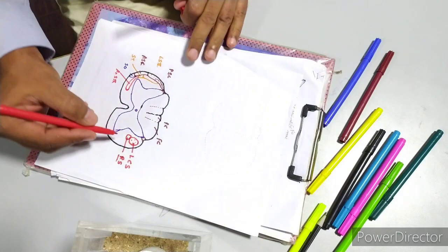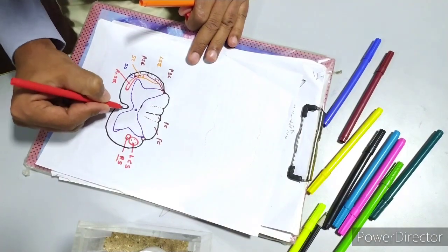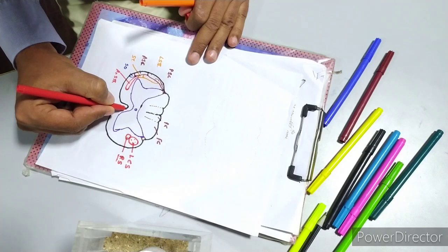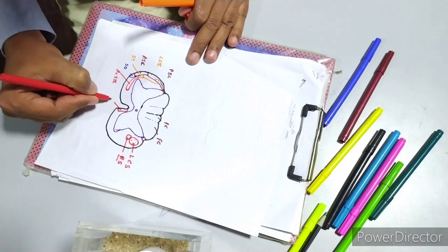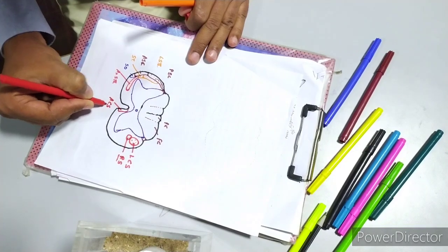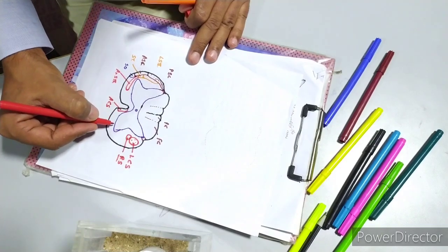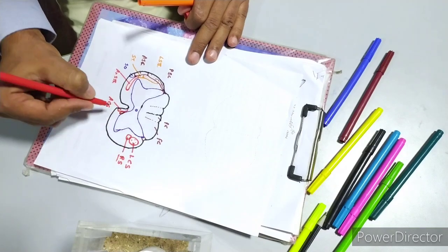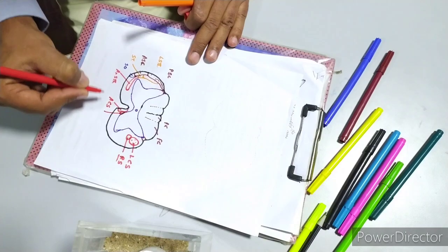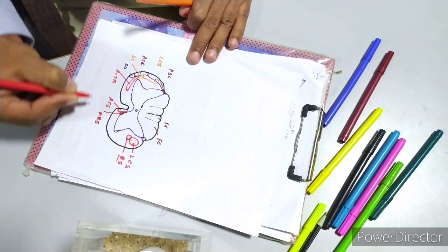Then on the anterior side here, clear? Just near the anterior median fissure, this is the anterior corticospinal tract, ACS. Then in continuity with it, just on the medial side, medial to the ventral horn here, this is the medial reticulospinal tract.